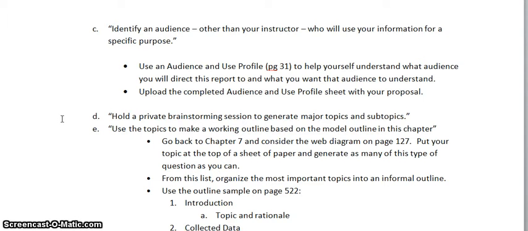Part D says hold a private brainstorming session, and all that means is that you're going to try to figure out what major topics and subtopics you're going to use for this report. So you're going to make a little web diagram for yourself to determine what topics you'll use. If you go back to chapter 7 and look at that web diagram on page 127, that's what I'm thinking of. So that will help you decide what information you'll be actually writing about.